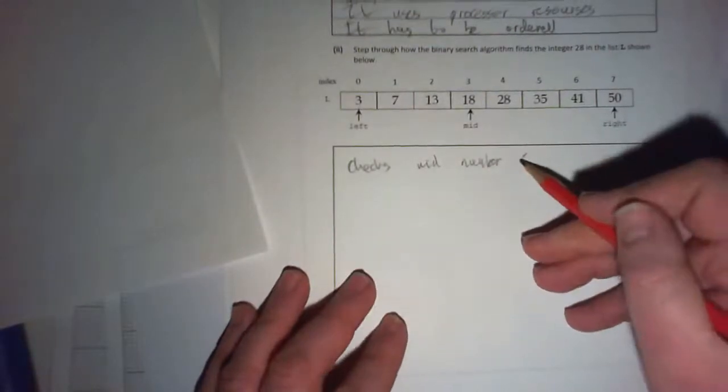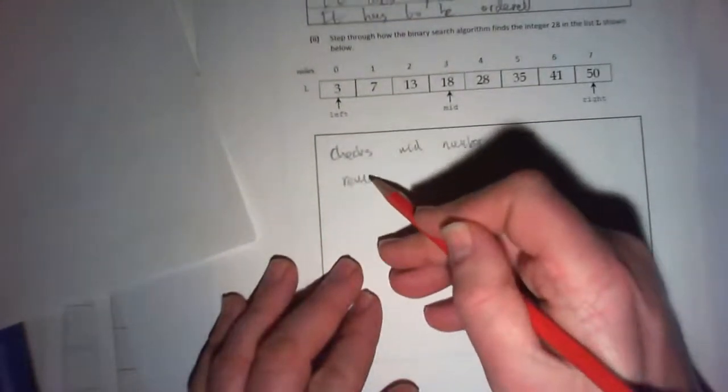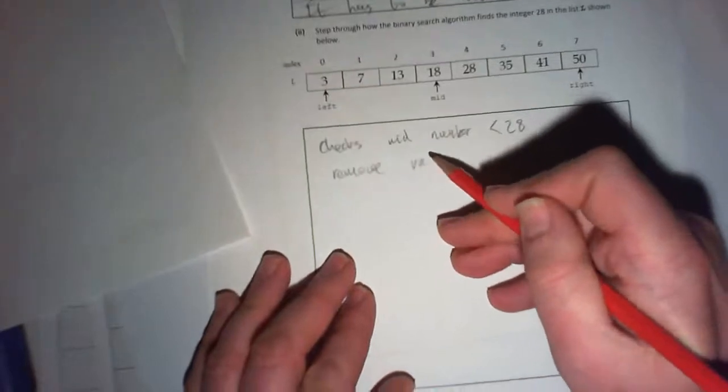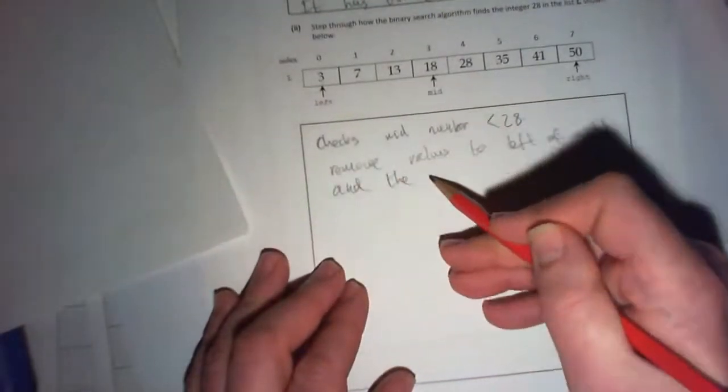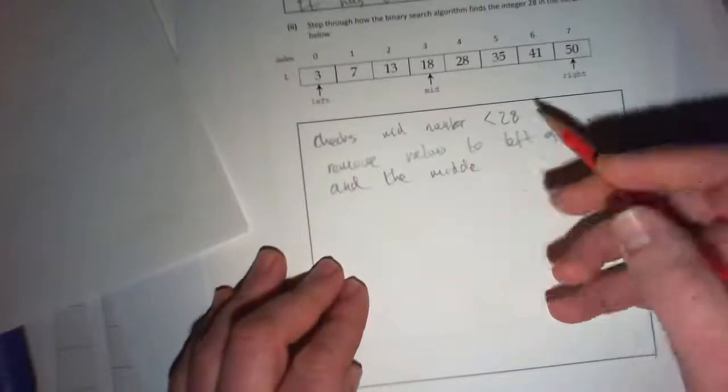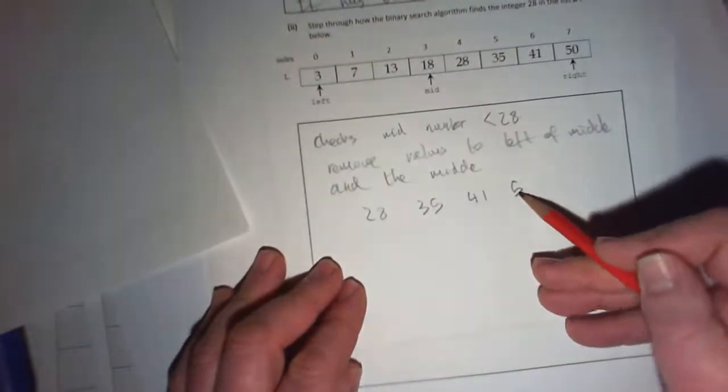And if it's less than 28, it's going to remove the values to the left of middle and the middle. So what you'll be left with is 28, 35, 41, and 50.